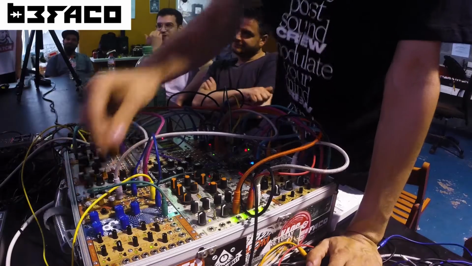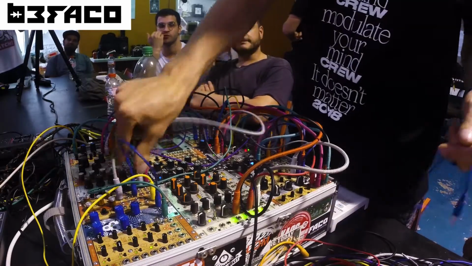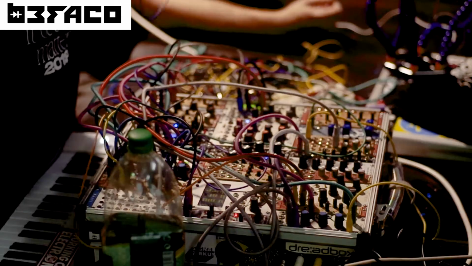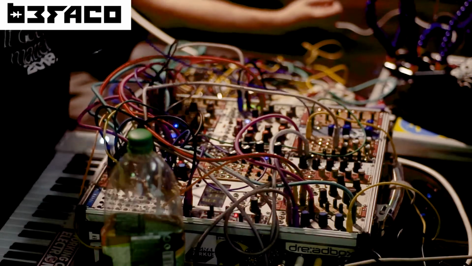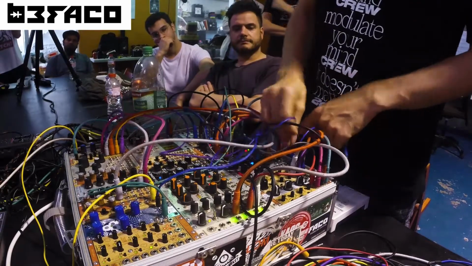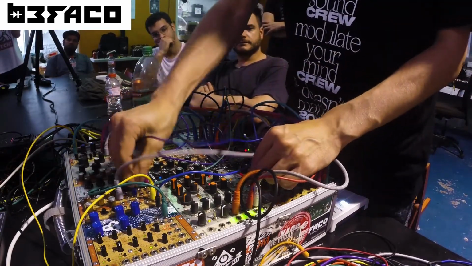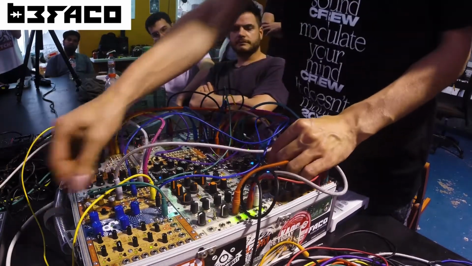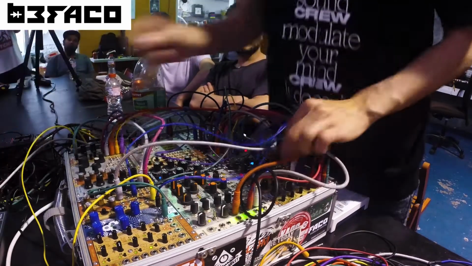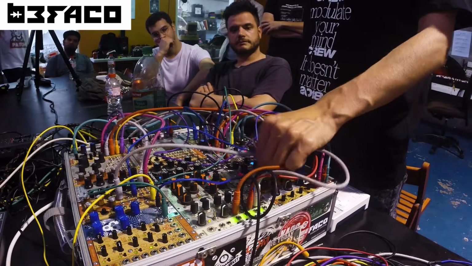And what I like to do with this is that I run this through a filter. I put it in the filter, use the low pass output, and can completely filter it out.